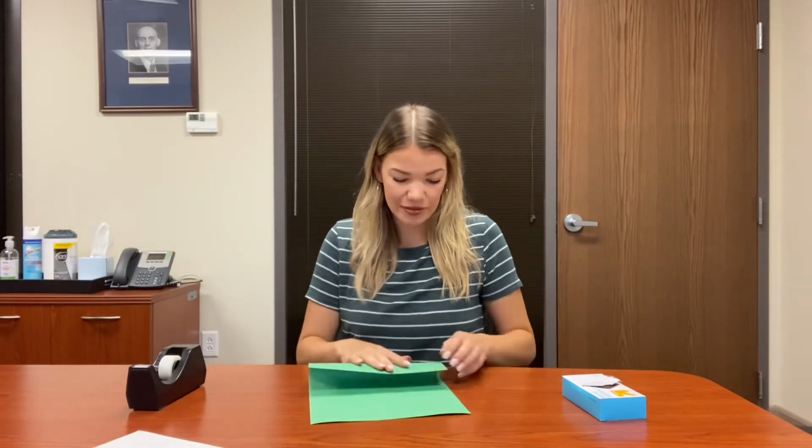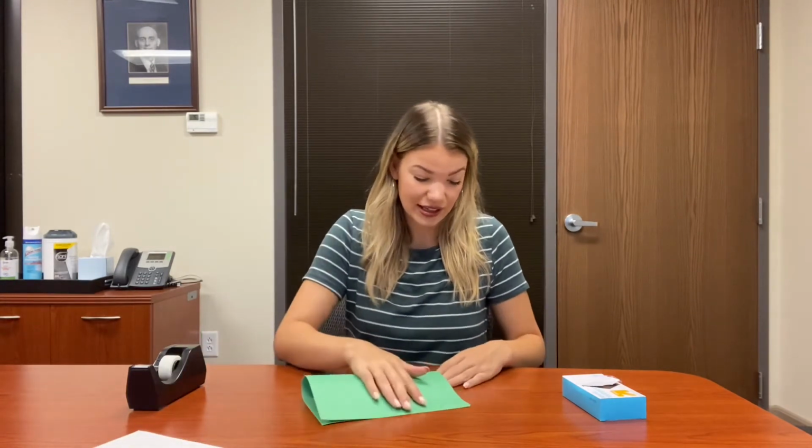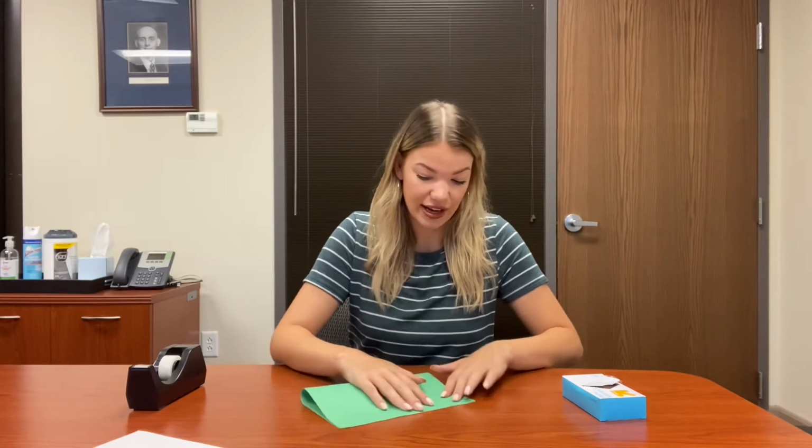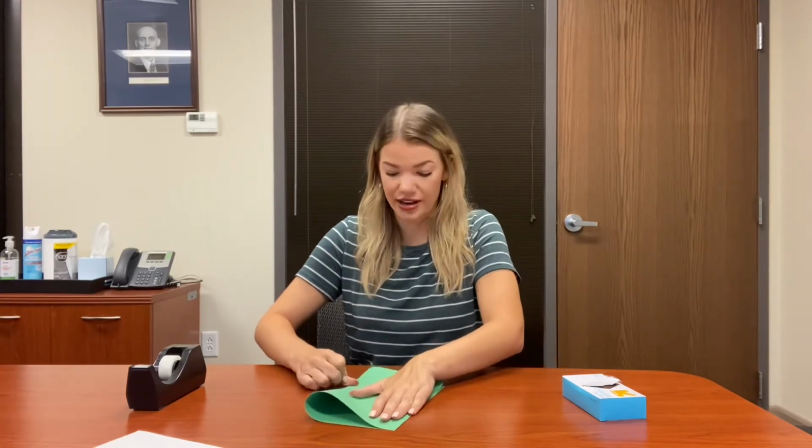So let's get a piece of paper. I've got green. And I'm just going to start by folding it so that we can create a square or a rectangle. So most of the buildings that we see are usually some sort of rectangular or square frame, I guess is the best way to describe that.